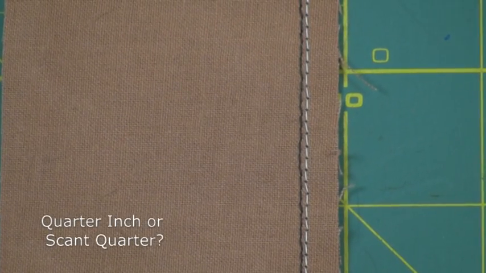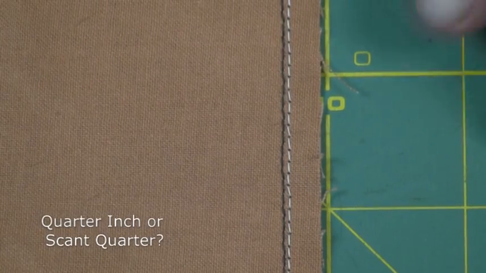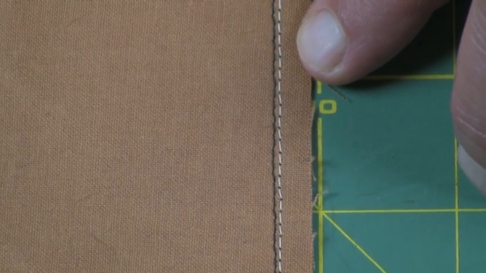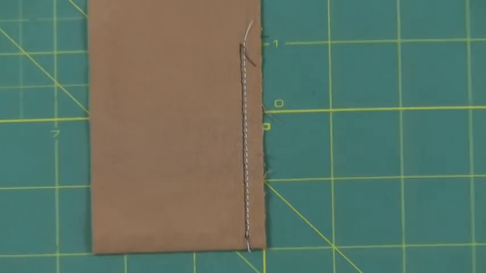Today I'm going to talk to you about the importance of a scant quarter-inch seam allowance. On this piece here we have a seam allowance which is in cream. That is a scant quarter-inch seam allowance. The black is a quarter-inch seam allowance. The difference is 2 threads. You may wonder why such a small amount makes such a difference to your quilting.